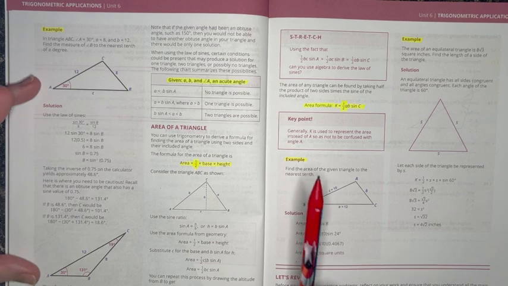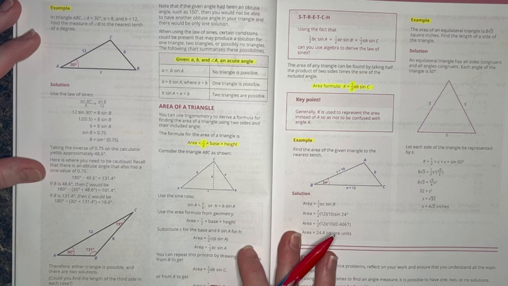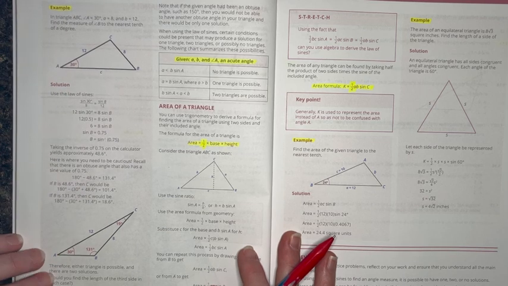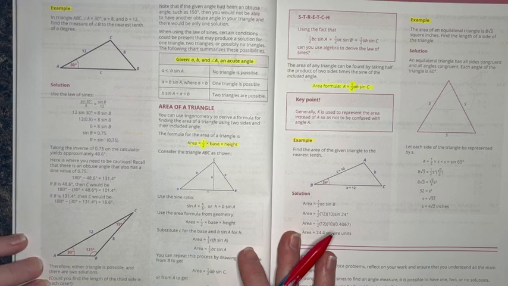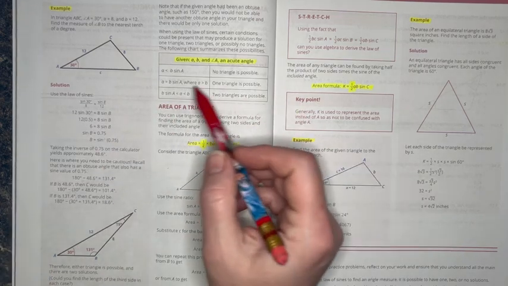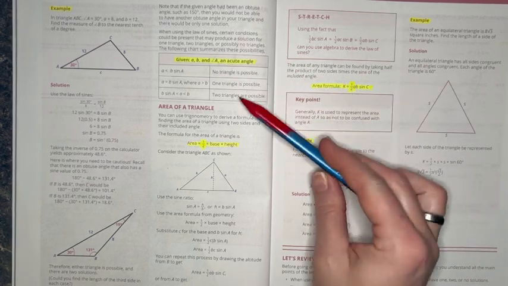Technically, there are two possible triangles from the information that we were given, okay? Either one is a proper solution, and sometimes we need to list both of those measurements, okay? Here is a way to figure out how many possible triangles we're going to have.